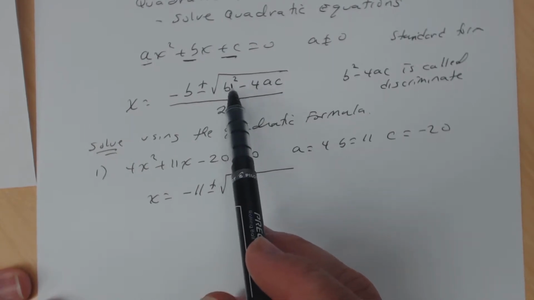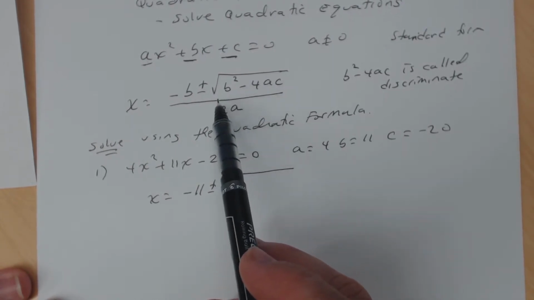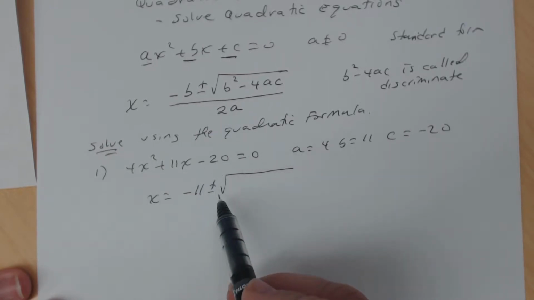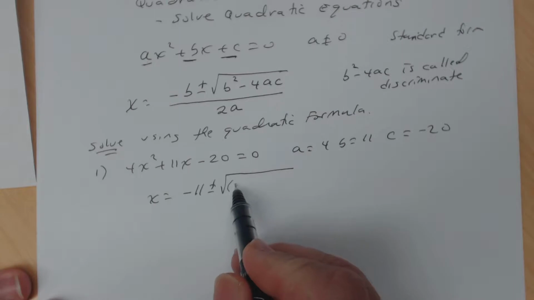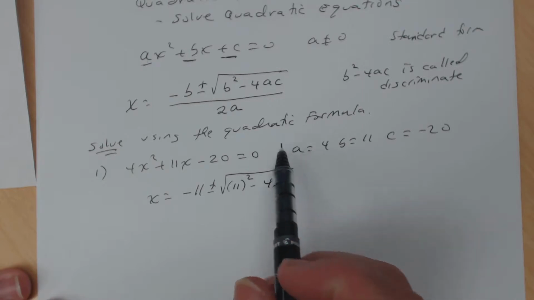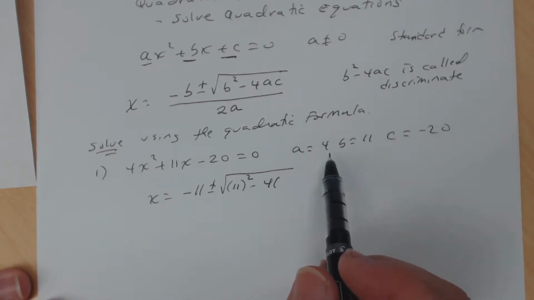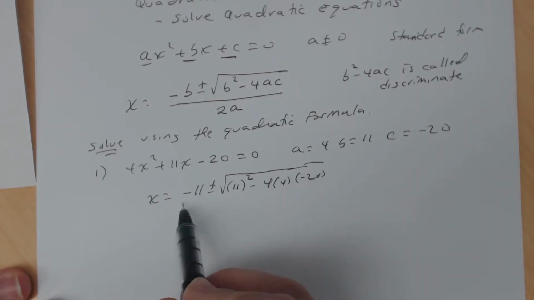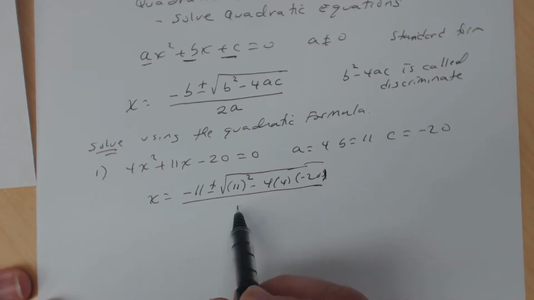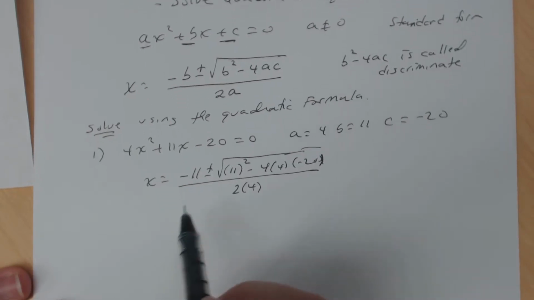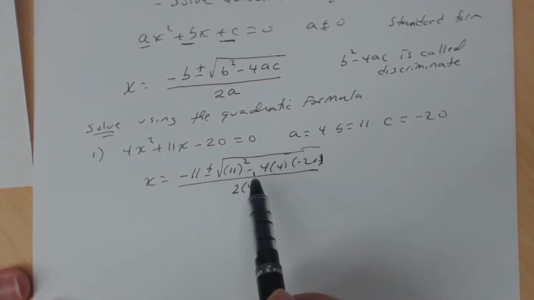So when you square b, it means b times b. If b is positive, a positive times a positive is a positive. If b is negative, a negative times a negative is a positive. In this case, b is 11, so I'm going to put that in parentheses. Always put in parentheses, it does help. So (11) squared minus 4ac. Notice I'm putting all those in parentheses. A is 4, and c is negative 20, all over 2 times a, in this case 4. So all you do right off is just plug in your numbers.